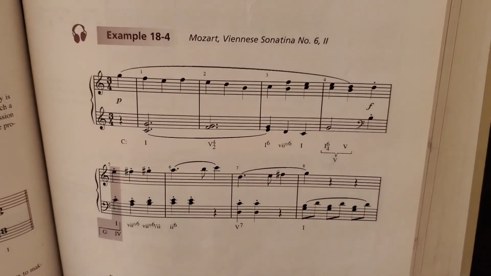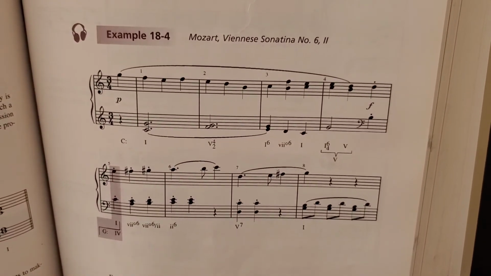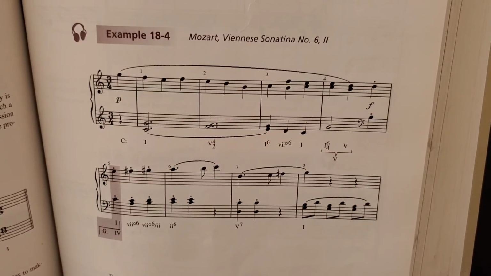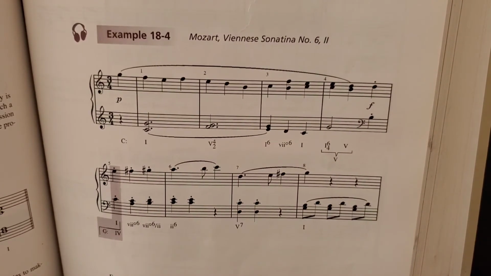All right, well, to finish up this video that was an introduction to the common chord modulation, I wanted to show you a couple of examples from the textbook. This is on page 295, example 18-4. Let's take a listen to it to begin.